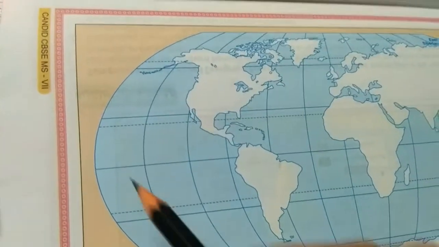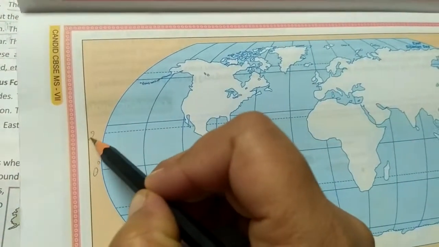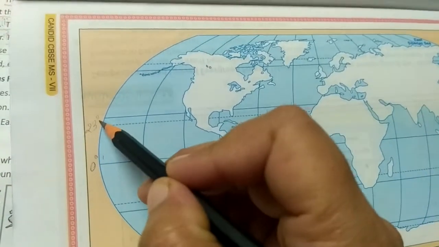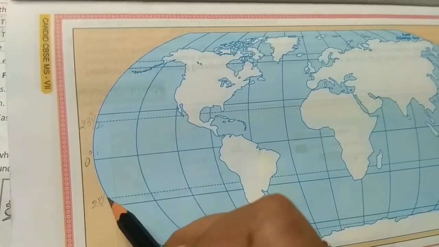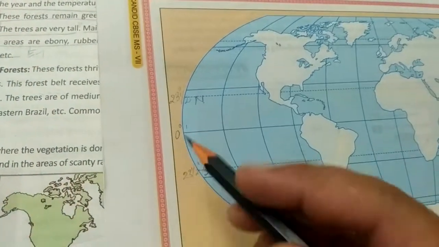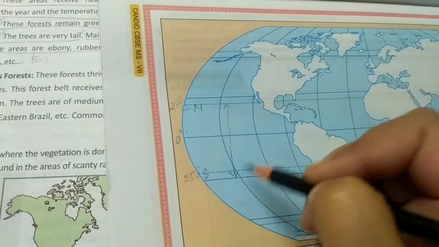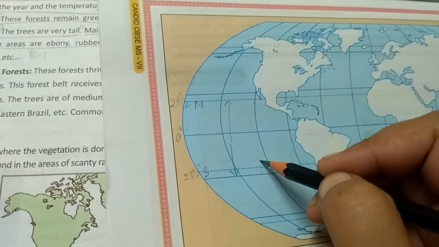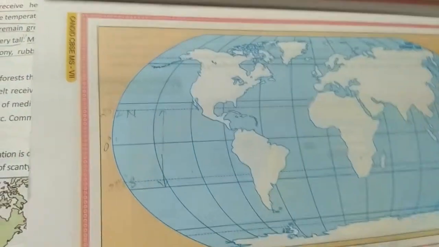Here we can see the equator at 0 degrees, here 23.5 degrees north and here 23.5 degrees south. Here is south, here is north. So we are getting the tropical hardwood forest in these areas, up to 23.5 degrees north and 23.5 degrees south near the equator. Here we are getting the tropical hardwood forests.